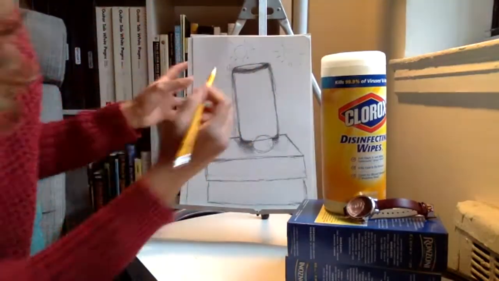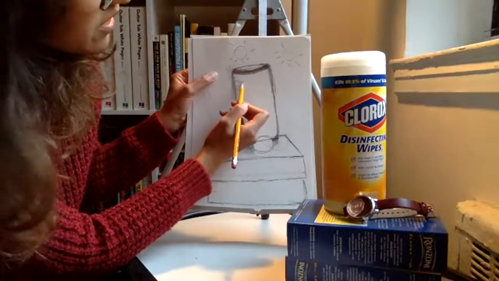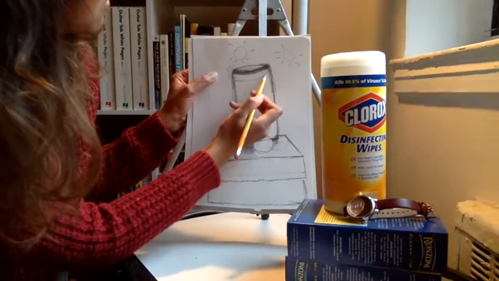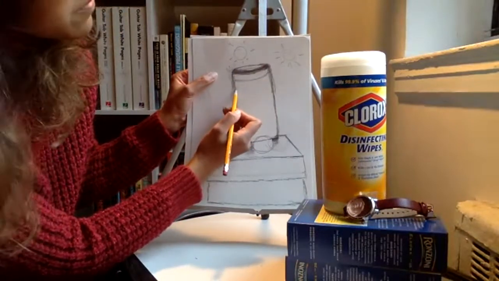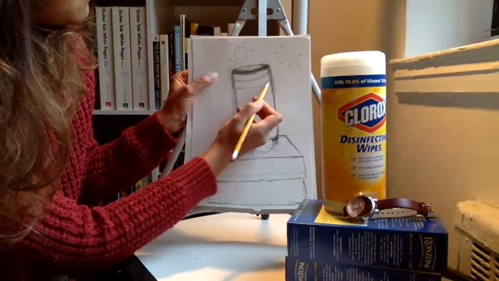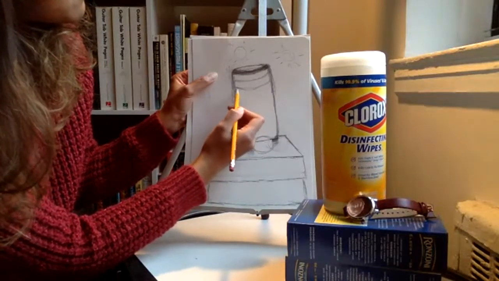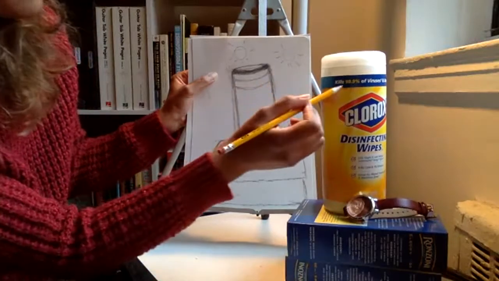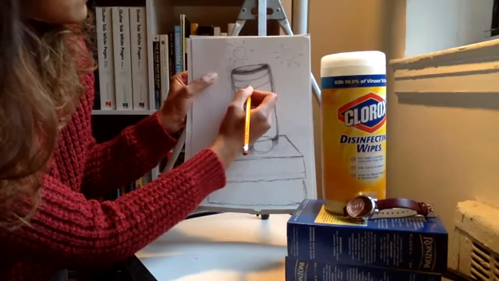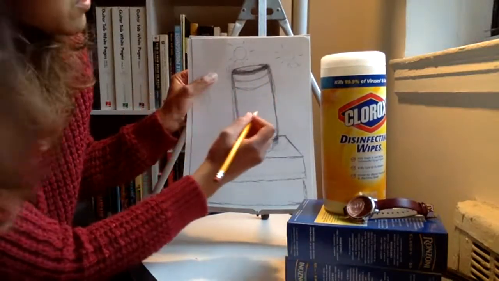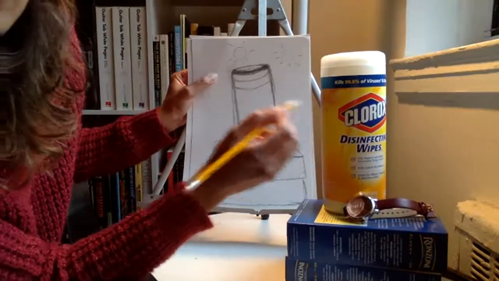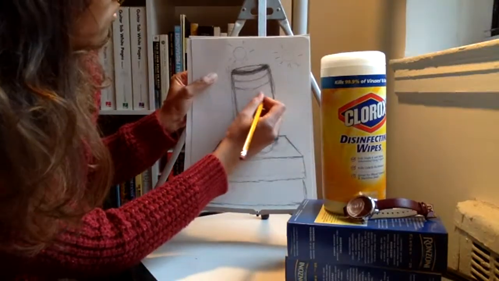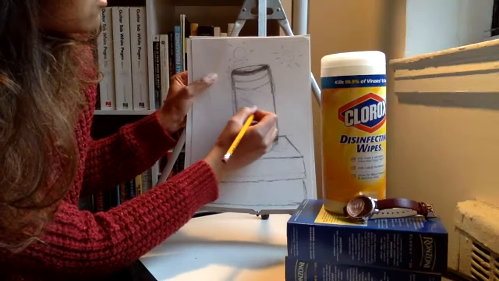I'm going to draw this here. Okay, so this is the part where it says kills 99.9% germs. Then I have the Clorox sign here, so I'm going to draw that Clorox sign in just like a quick sketch.